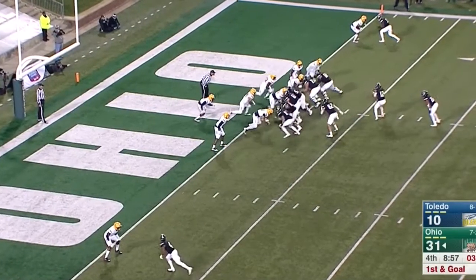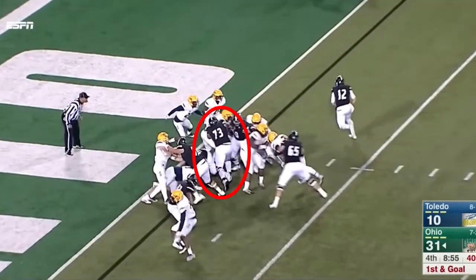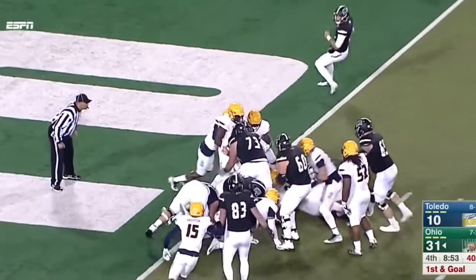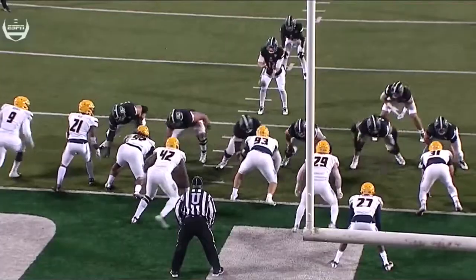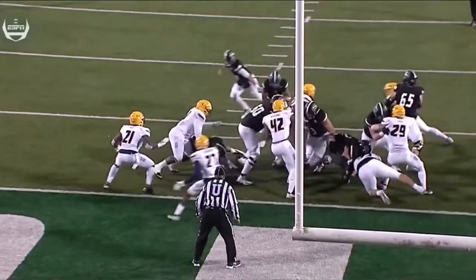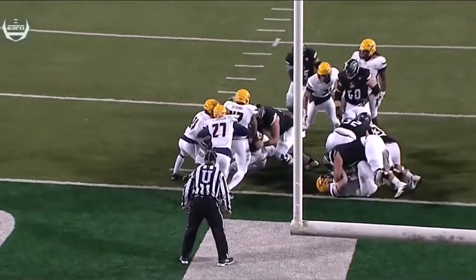This play gives us an example of a foul for assisting the ball carrier. Watch the action of the guard, right guard number 73. You can see that in this scrum near the goal line, he actually grabs the ball carrier around the waist and just pulls him into the end zone. Now this is a foul.